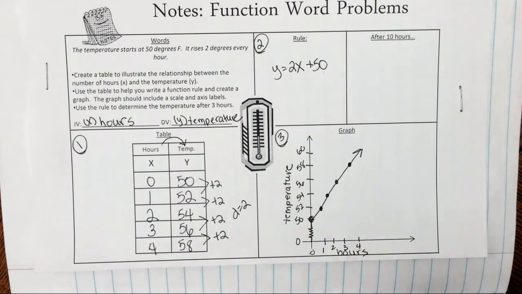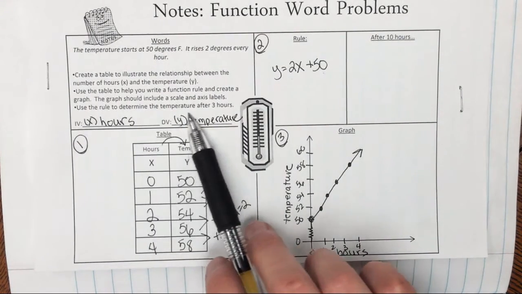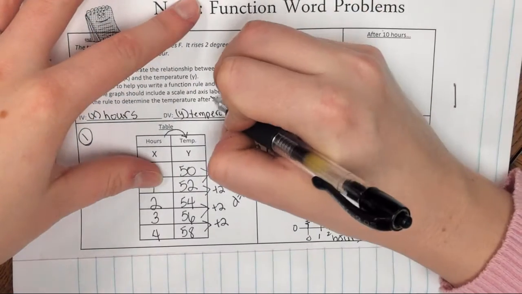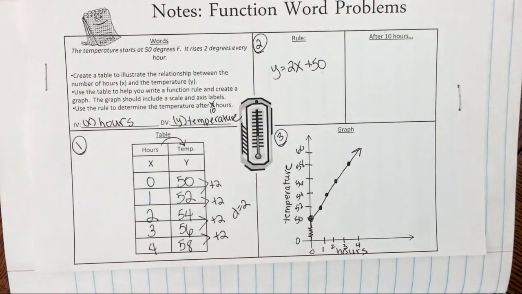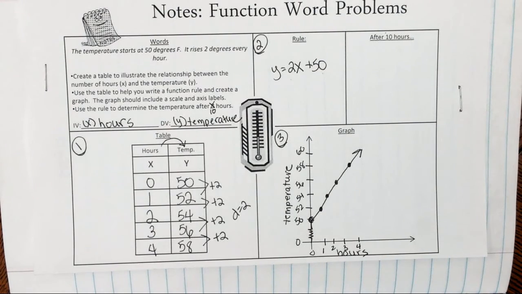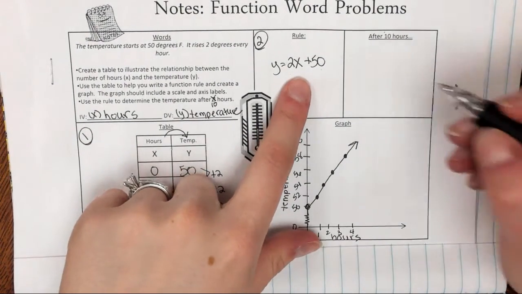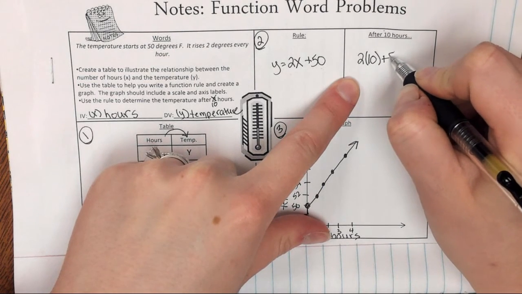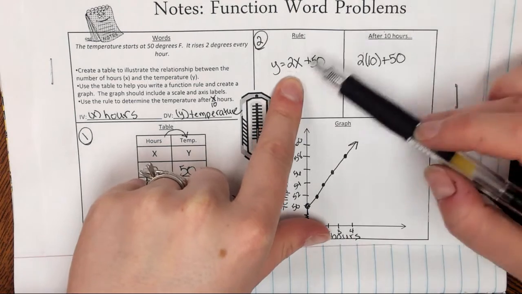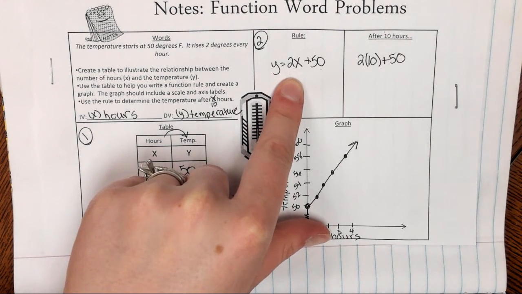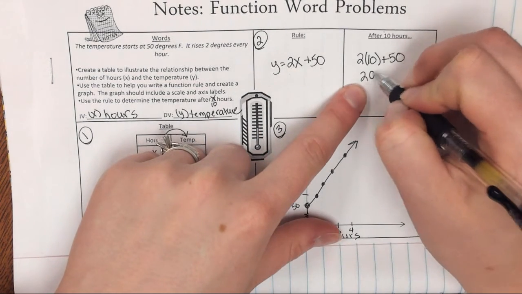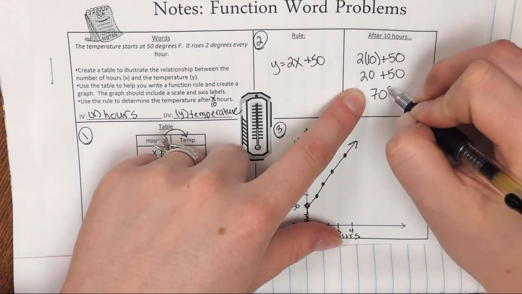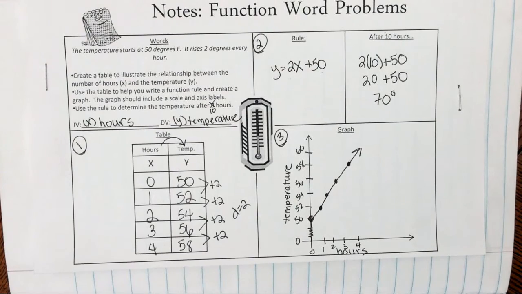And then the last thing I'm going to do is use the rule to determine the temperature after 3 hours. So this should say 10 hours, not 3. So I'm going to use my function rule to determine the temperature after 10 hours. So x was my number of hours. So what I'm going to do is plug 10 in for x. So 2 times 10 is 20. And 20 plus 50 is 70 degrees. So my temperature after 10 hours would be 70 degrees.